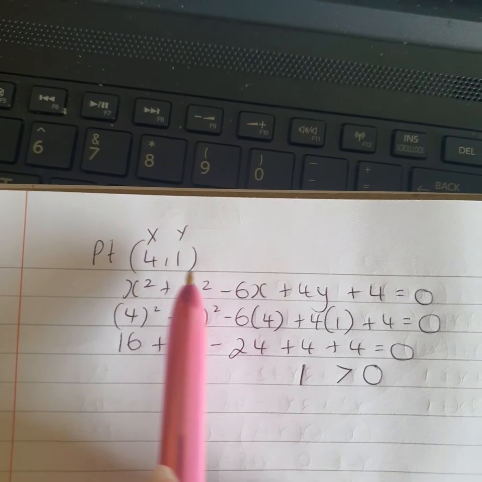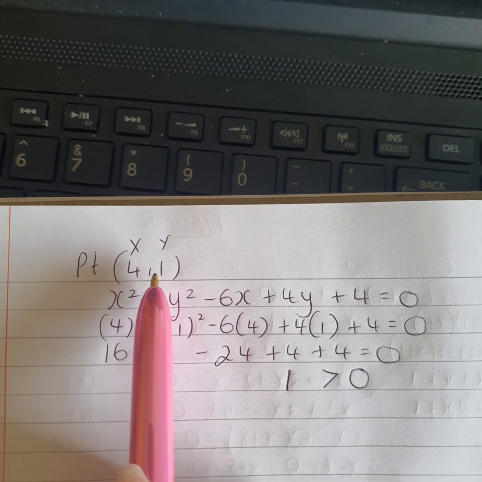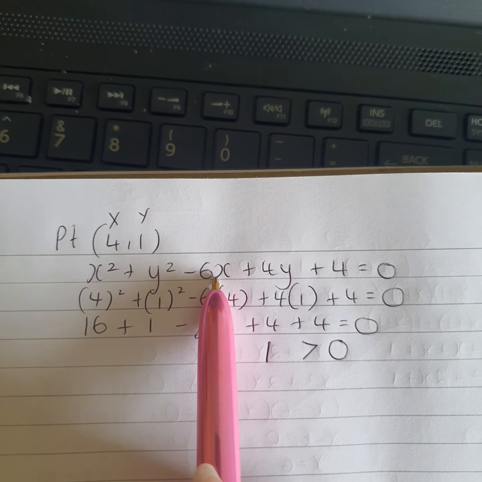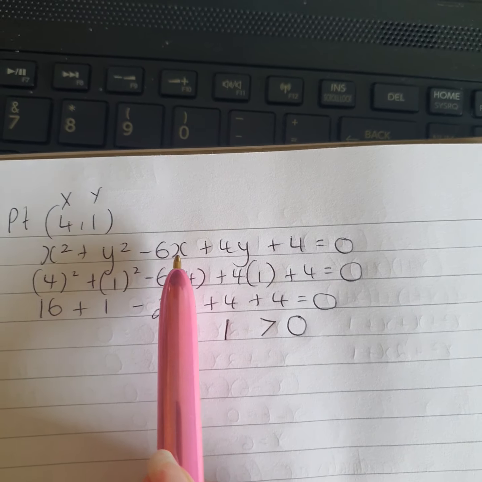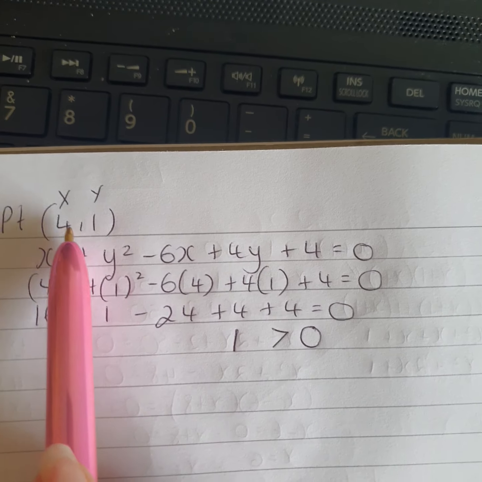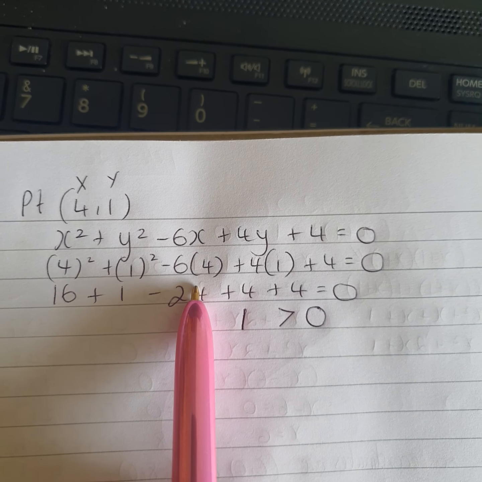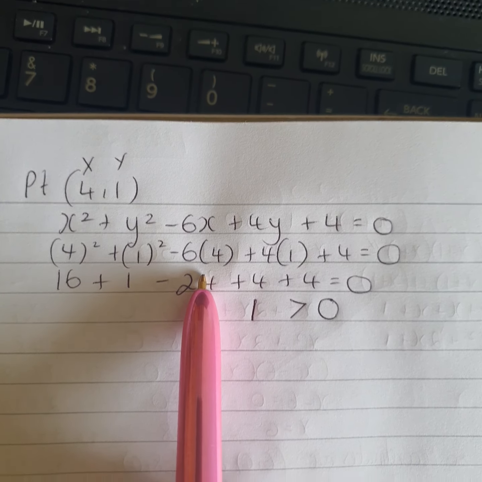Another way of doing it, which I explained in the previous pages, let's investigate whether (4, 1) is inside the circle, outside the circle, or on the circle. Just take these coordinates and substitute them into the equation of the circle, which is in second degree form.